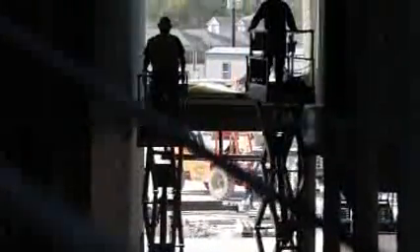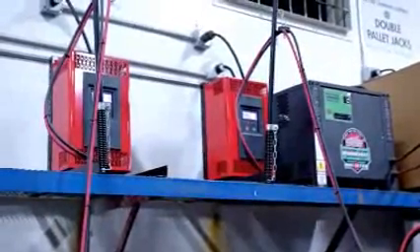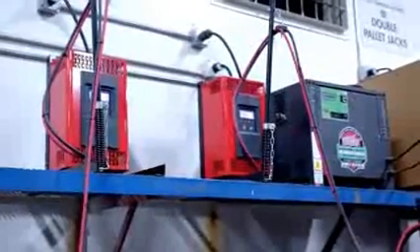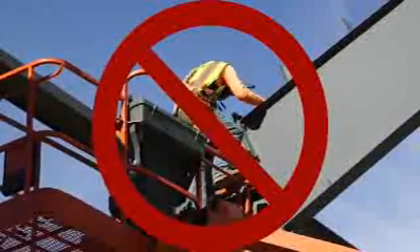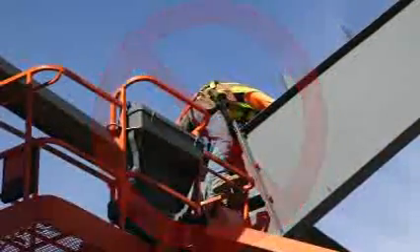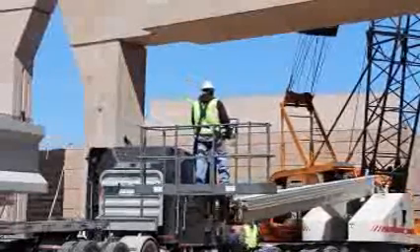Ensuring proper ventilation is provided in enclosed areas. Refueling and/or recharging batteries in well-ventilated areas free of flames, sparks, or other igniting hazards. Never climb on the MEWP extending structure, and never drive recklessly or engage in any type of horseplay.